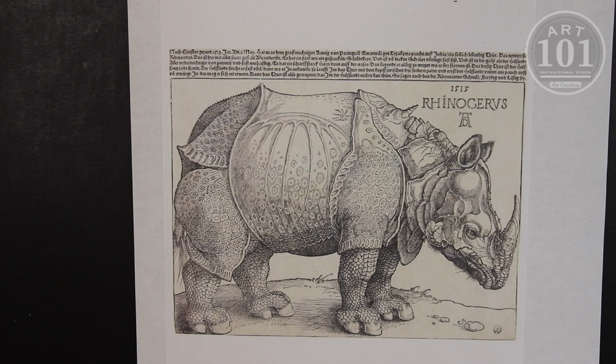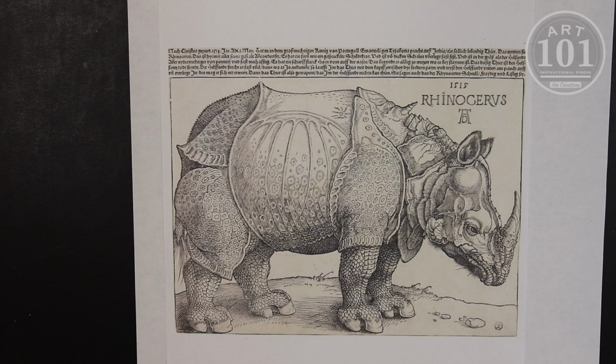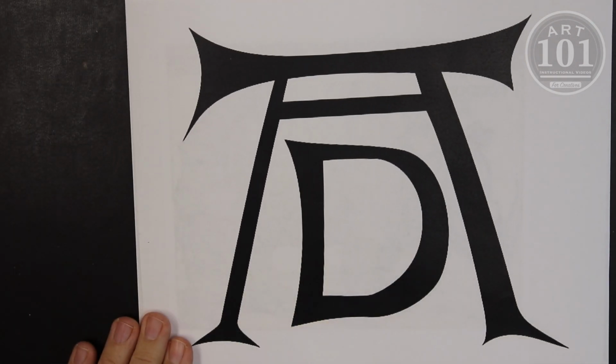Before we continue on with our monogram, I wanted to show you an example of an artist who lived over 500 years ago. His name is Albrecht Dürer. And Albrecht had a monogram that he signed his artwork with. And you can see it looks something like this. So the first letter of his first name and the first letter of his last name. Before Anthony Davis of the world champion Lakers was called AD, Albrecht Dürer was called AD.